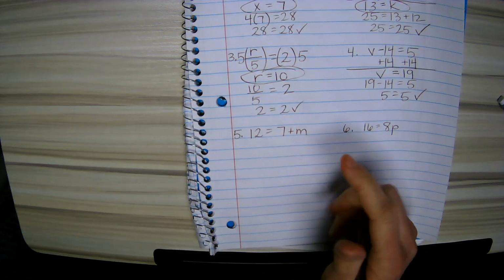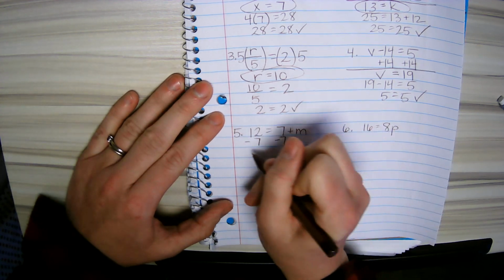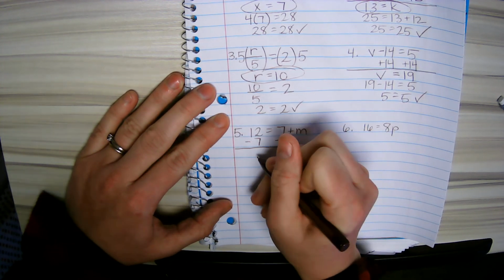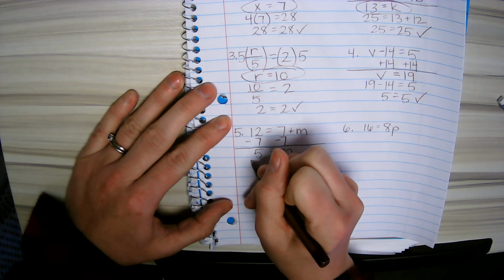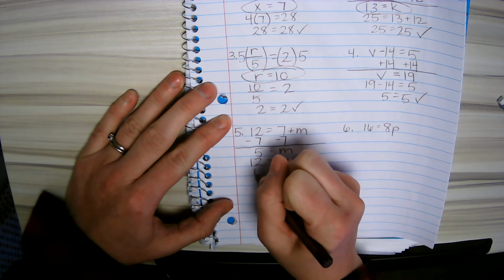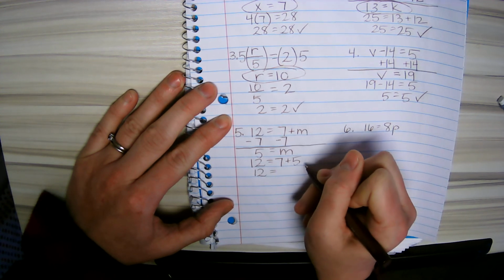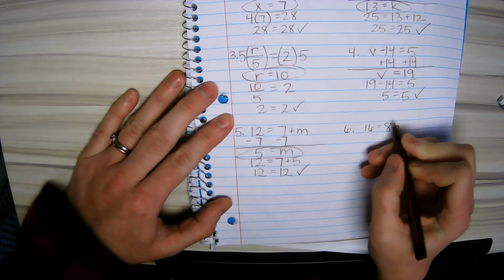If 7's being added, I have to subtract it from both sides. I'm going to line that up nicely. 12 minus 7 is 5. This leaves me with m. So 12 equals 7 plus 5. 12 equals 7 plus 5 is 12. Woohoo! Cruising.